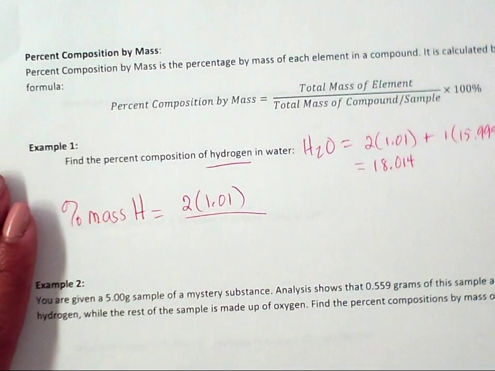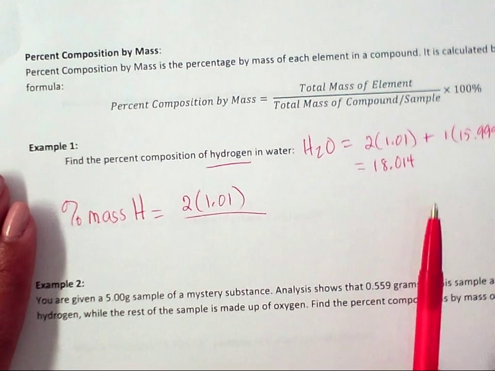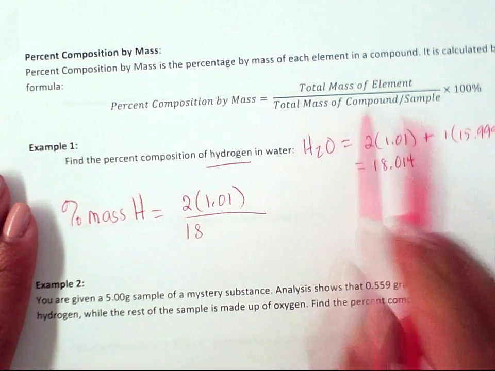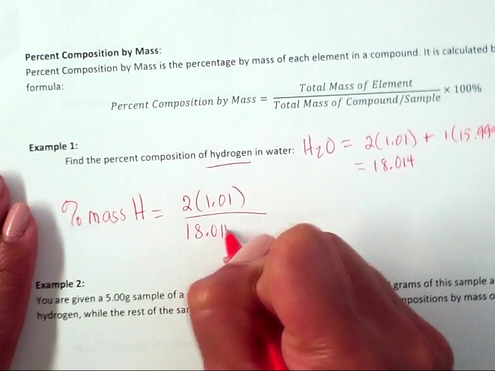Okay, so now that we have that for water, we can plug it into the total mass of the compound.